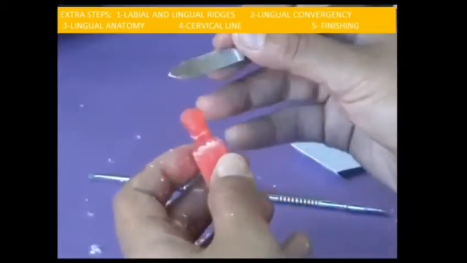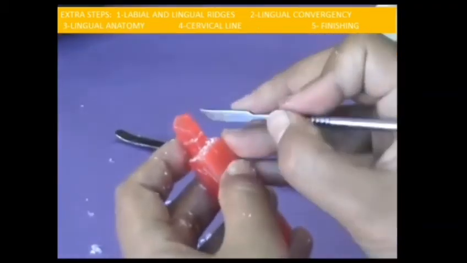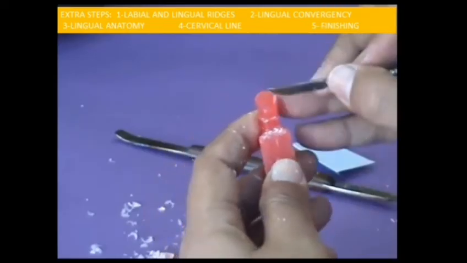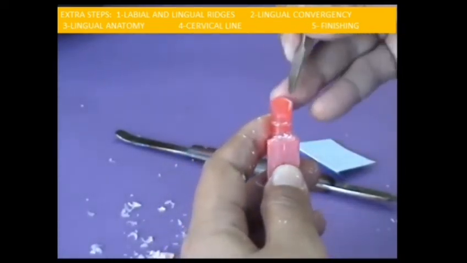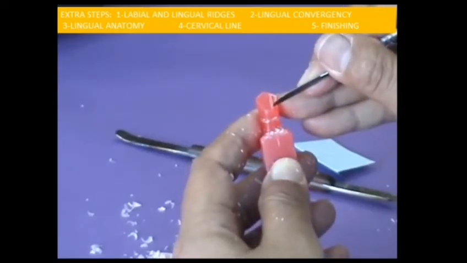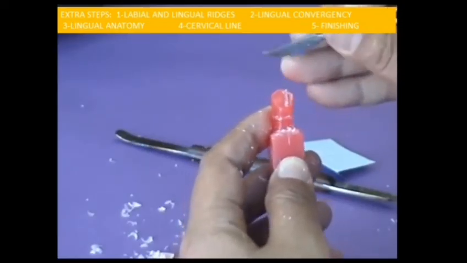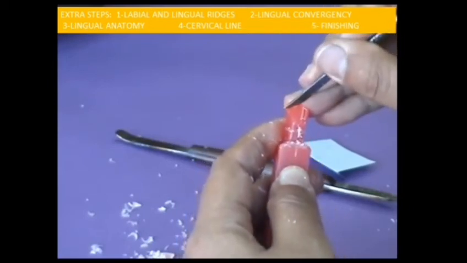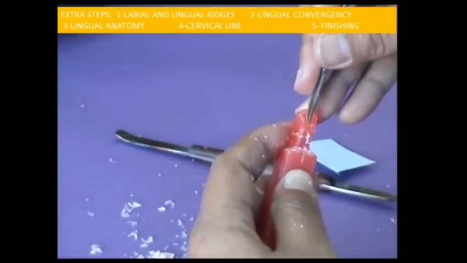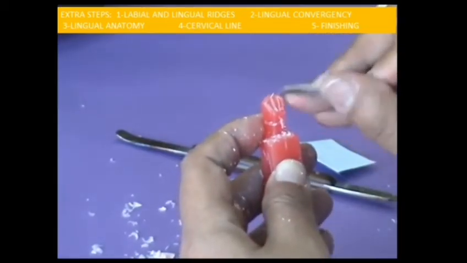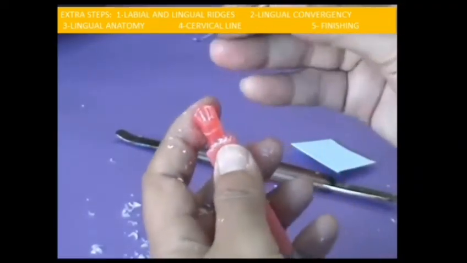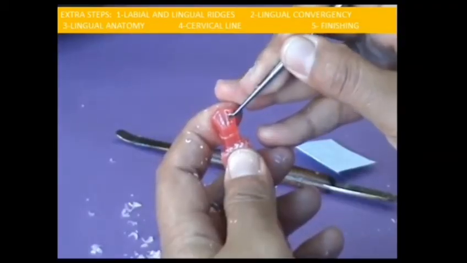And now draw your cervical line level, and here we are going to carve out our lingual anatomy. First we draw the fossae. We have two lingual fossae separated by the lingual ridge. Here we draw our fossa, and here is the other fossa. Take care that the outline of the fossa is parallel to the outline of the crown, leaving 1 millimeter for the ridges.